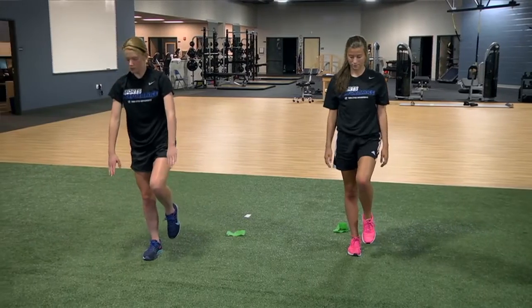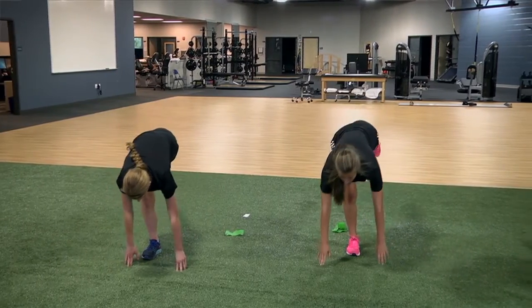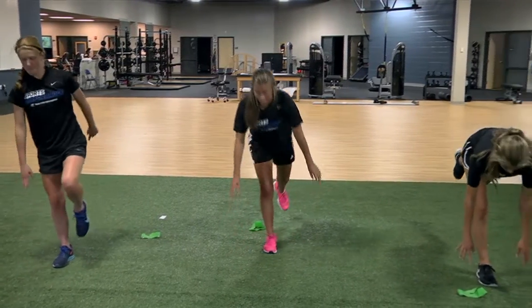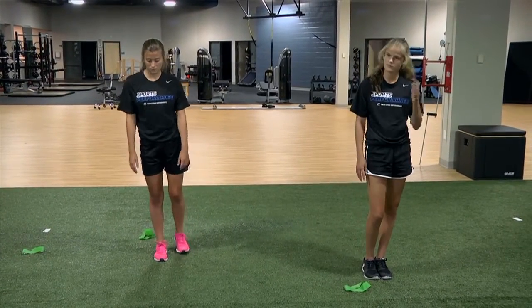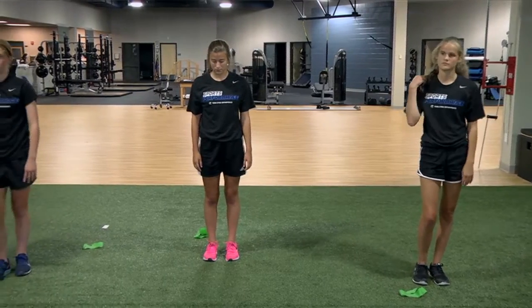So they're reaching down and then they're coming all the way back up, firing that glute to get them back up into that full extension position. You can have a little bend in the knee. You don't need to have it locked out completely. So you do this on both sides.